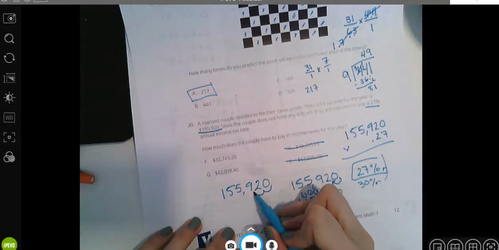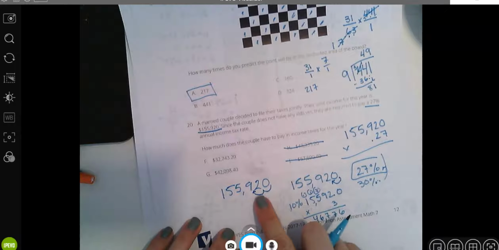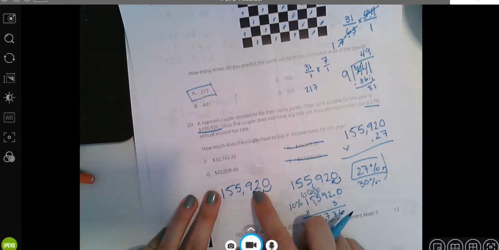That is 3% less. I know that I can go find 3% of my original amount by finding 1%. Because if I took the whole 100% amount and divided it by 100, that would give me 1%. Dividing by 100 is like moving it two place values to the left. So 1% is this much.